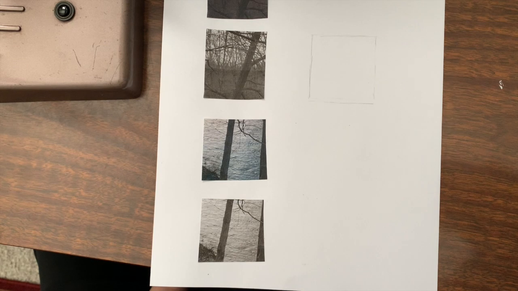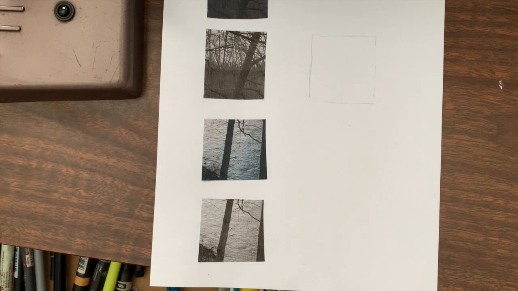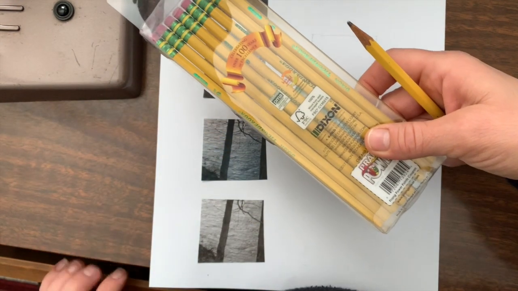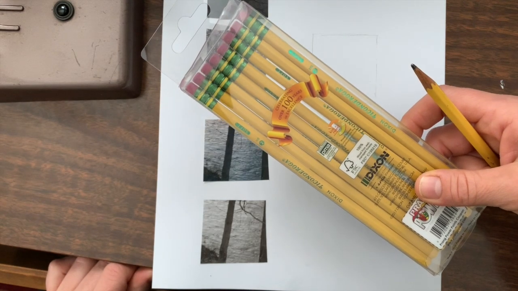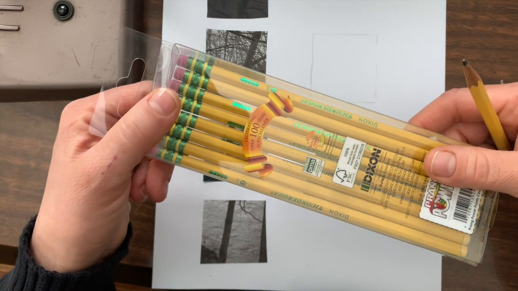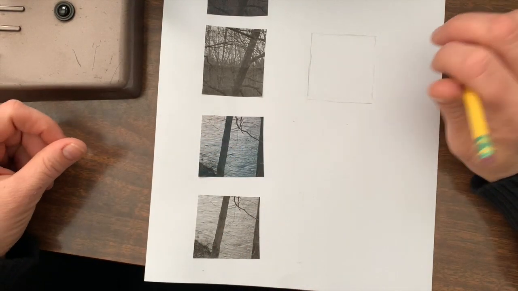If we were in class, I would actually give you a pencil. I actually could mail you a pencil. I did bring a box of pencils from school. If you email me your address, I would put one of these in an envelope and mail it to you. Anyway, okay, so back to the demonstration.